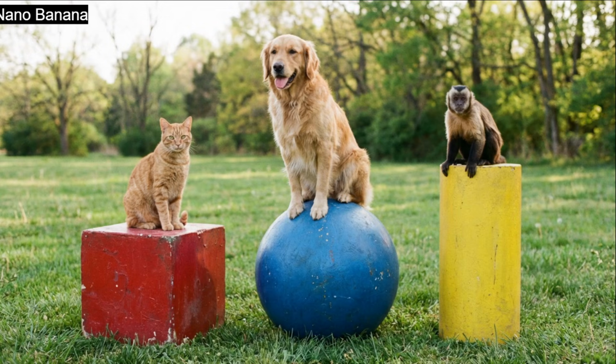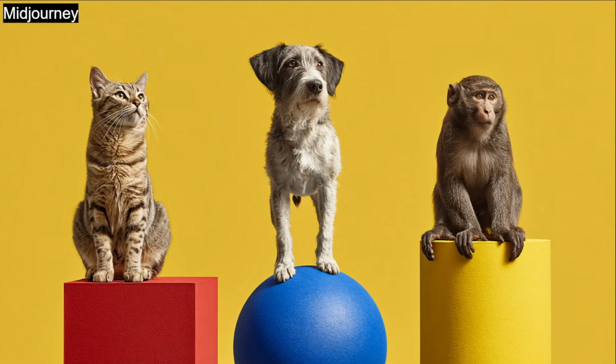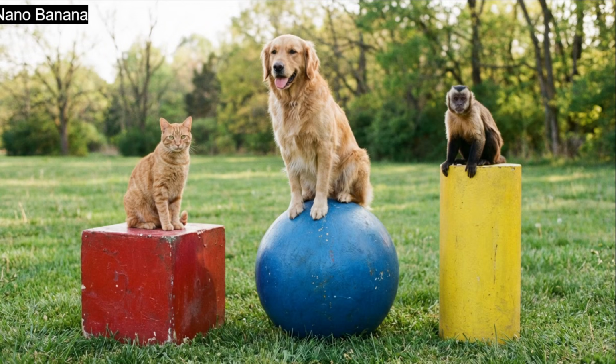Here we have Nano Banana again doing a pretty good job here. I'm a little bit more impressed with the different sizes of the animals. I actually like that a lot. In the comparison, let's go back here to Midjourney. The cat, the dog, the monkey, they all have the same size. I mean, a cat is smaller than a dog. I know that much. The monkey size, I actually can't really tell, but here, this looks pretty realistic to me.